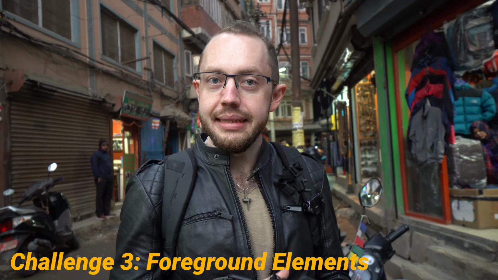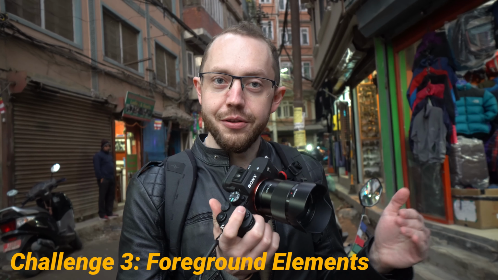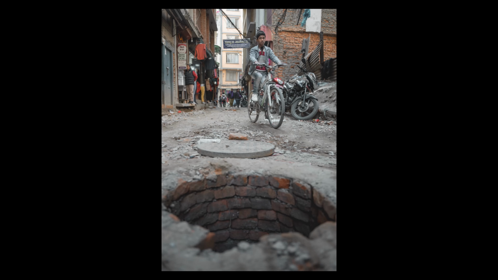The third challenge is the foreground element. That means that with every photo you're taking on the third day or the third week, you're making sure that you're implementing a foreground element into your photo. And now the photos become very interesting and they stand apart from typical snapshots that normal tourists might be taking with their phone or with their camera.